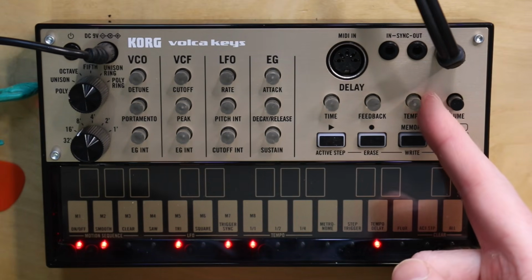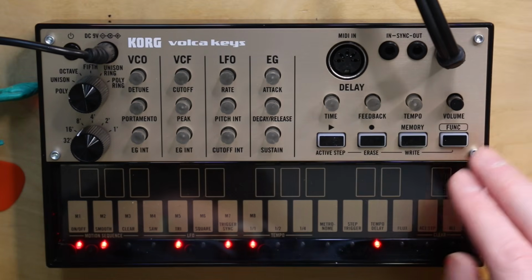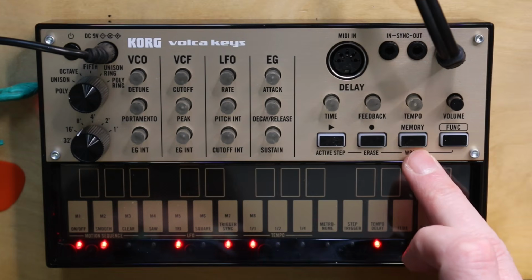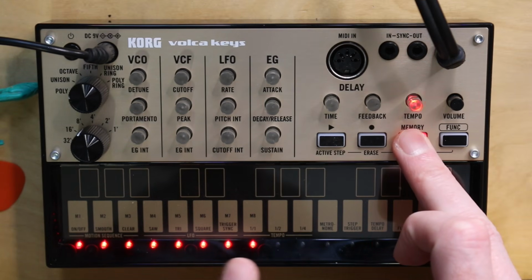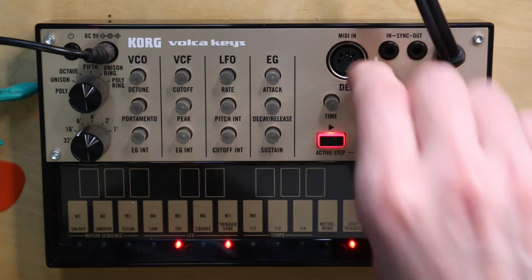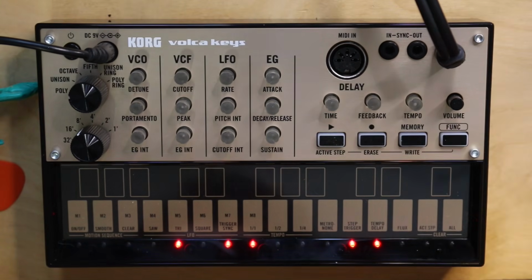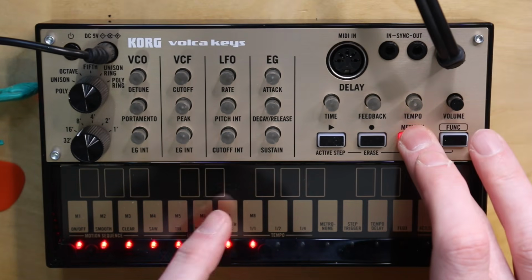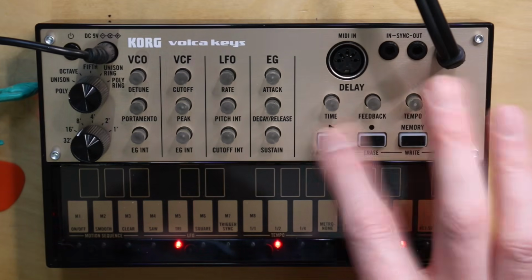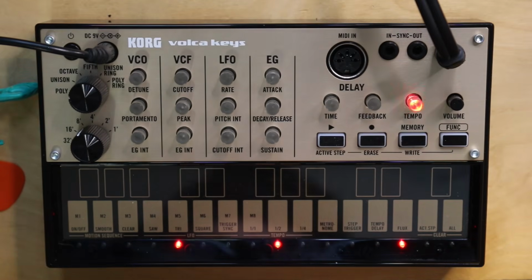We have a master tempo dial here, master volume, and then we have our play button, our record button. We have 8 memory slots in this. So if you hold down this button, you'll get these 8 lights. And if you choose a memory slot and press play, it will have some default sequences when you buy it. Let's choose another one. So you can overwrite these. We'll look at that in a minute.